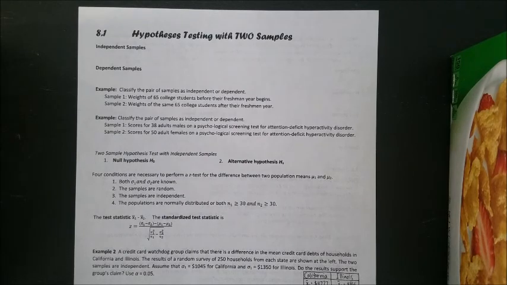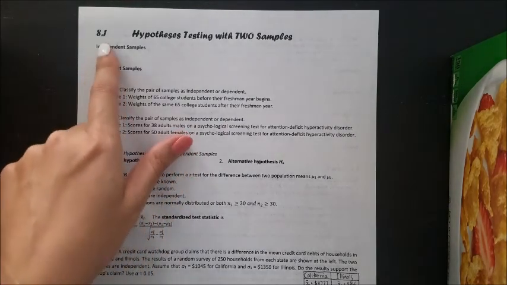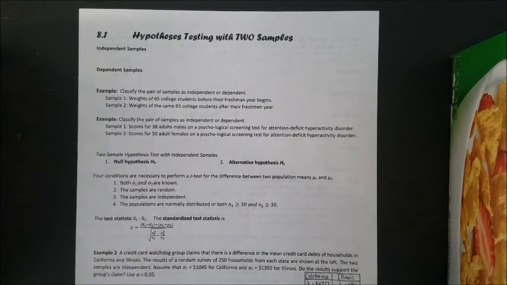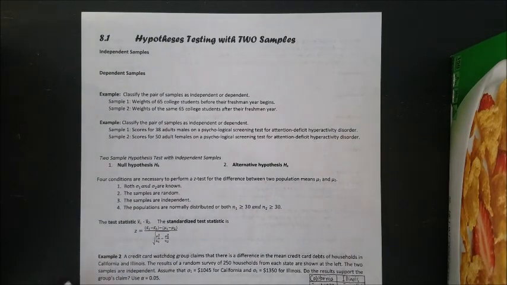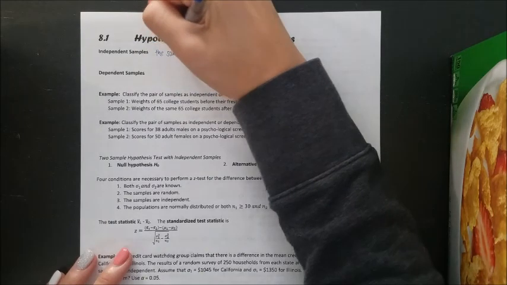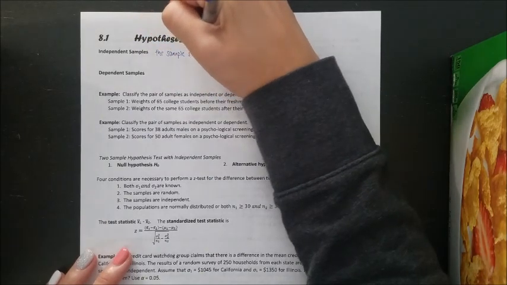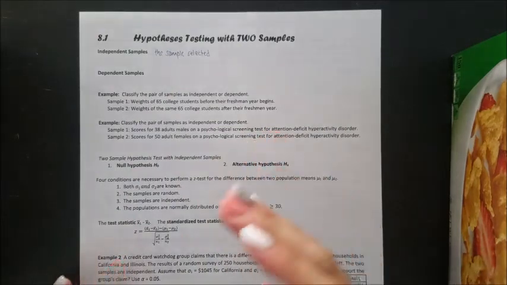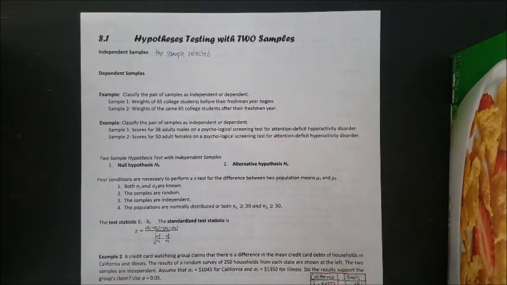These are words that you've seen before back in our probability chapter, but now we're dealing with them in terms of samples instead. So that's the independent and dependent samples. Independent just means that the sample selected comes from a population that has nothing to do with the other sample. So not related to the second sample at all.